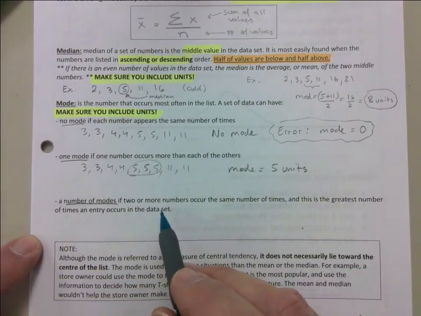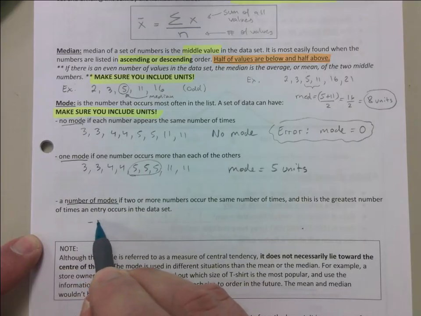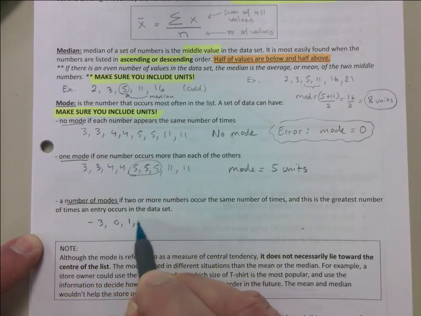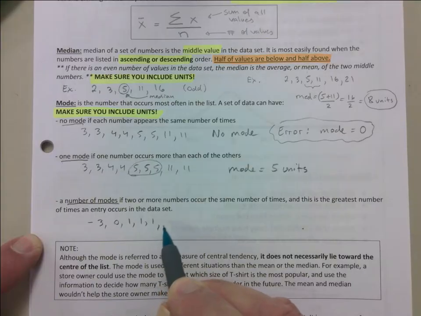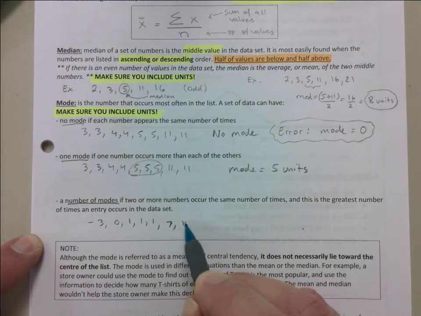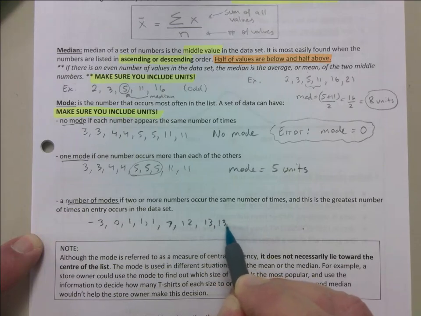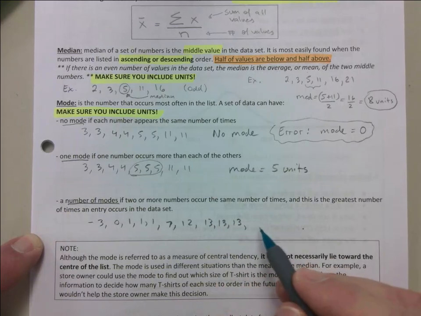A number of modes: I'm going to go -3, 0, 1, 1, 1, 7, 12, 13, 13, 13, 6, 7.